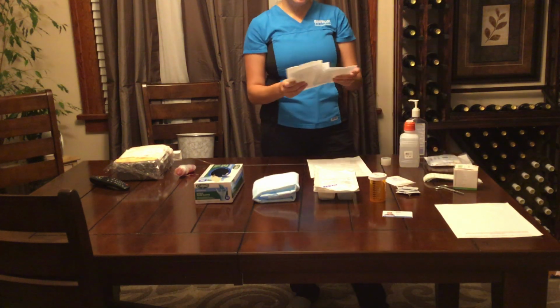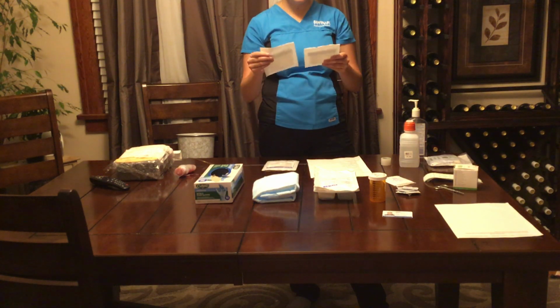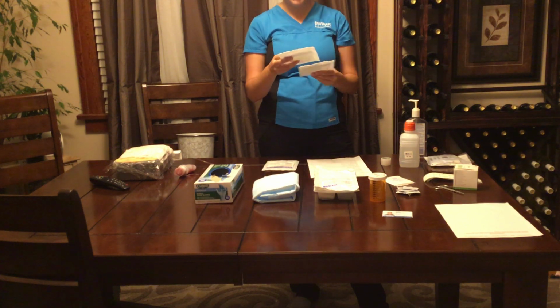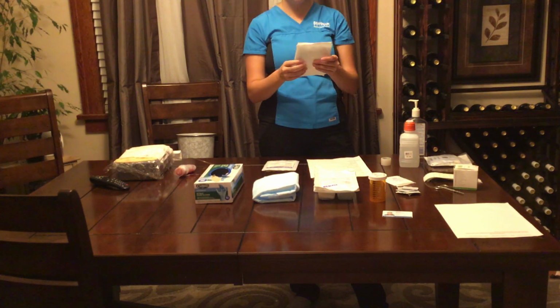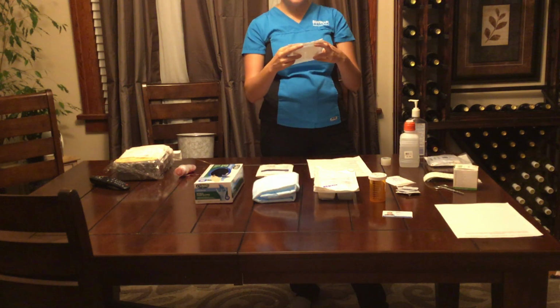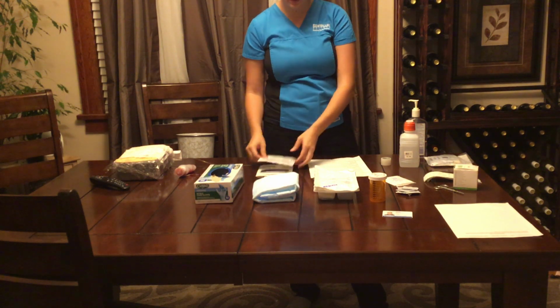I have 2 4x4 gauze sponges. They're dry and intact, both of them. And this one expires 2025, and this one expires 2025, so they're good to use. And then these are my T sponges. There's no expiration date on them. They're dry and intact, they're good to use.